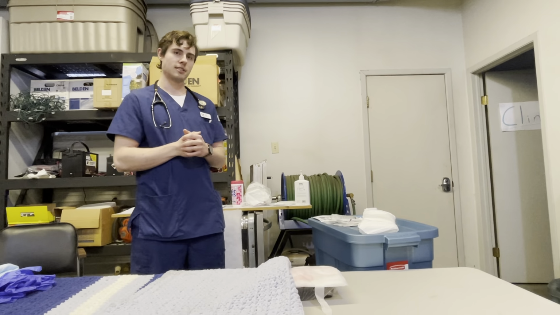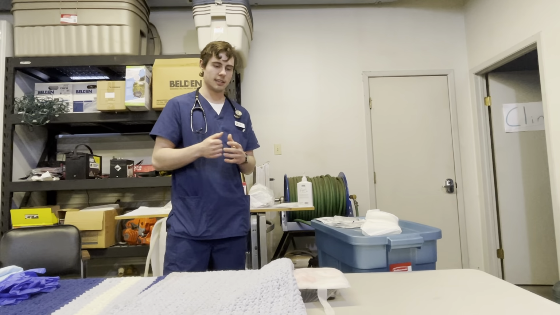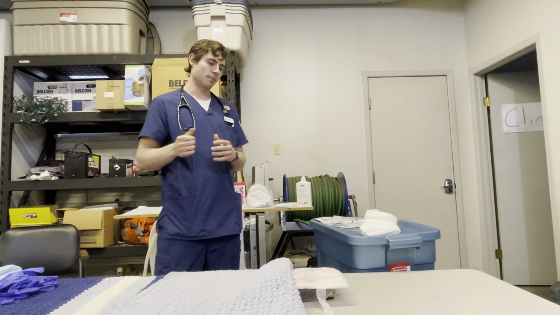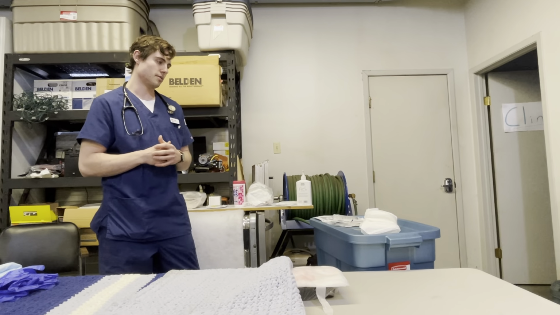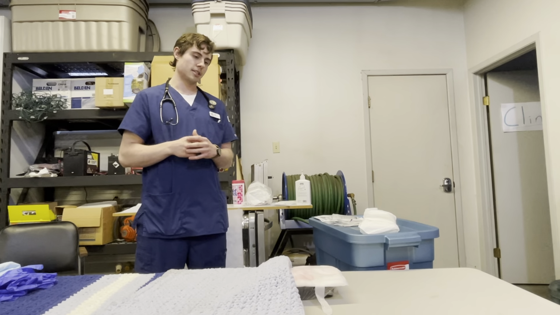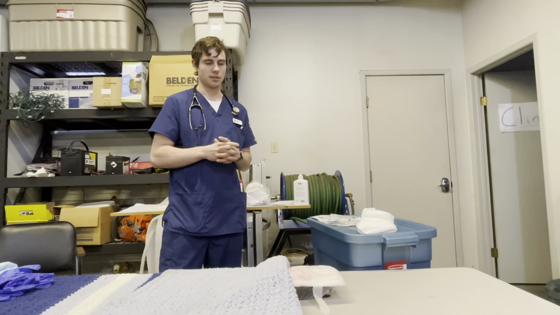I have also asked the patient if they wanted analgesic beforehand. They said they didn't need any. So upon entering the patient's room, I'm going to do my entrance safety check. Make sure the patient's in no distress. I'm going to introduce myself.